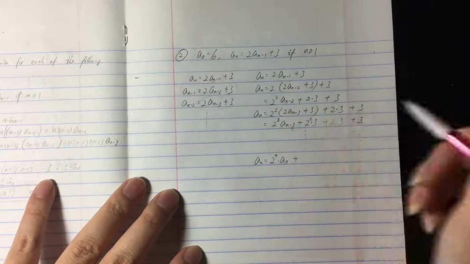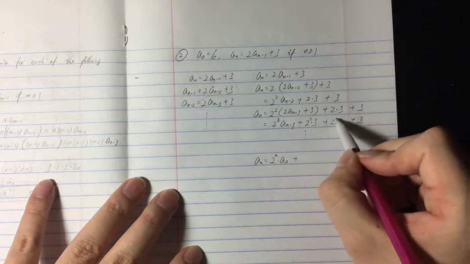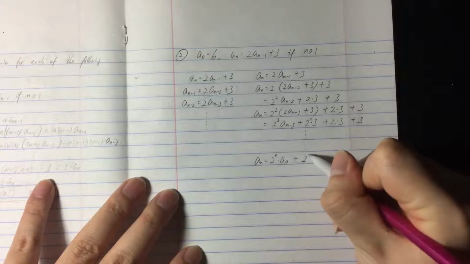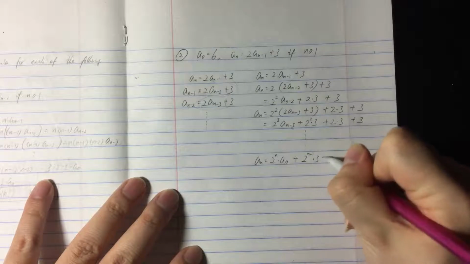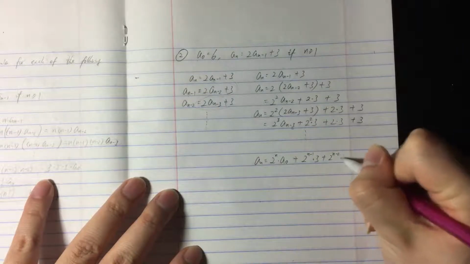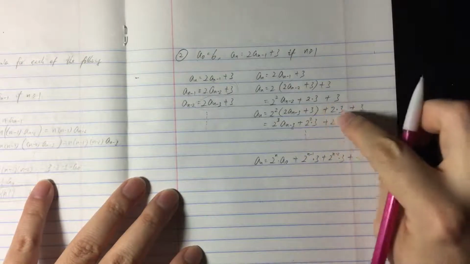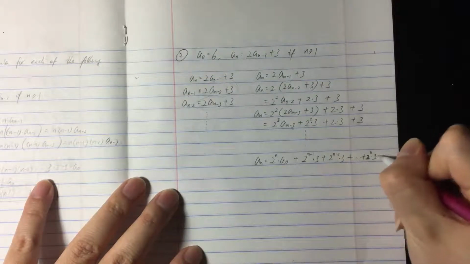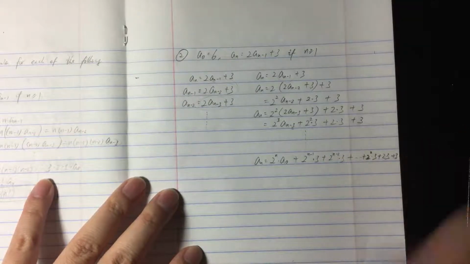How about the next term? Next term, the power goes down by 1. Power 3, power 2, power 1. The power goes down by 1. From power n, if the power goes down by 1, it will be 2 to the power of n minus 1. Number 3 stays the same. Next term is 2 to the power of n minus 2 times 3. The power keeps going down until it reaches 2, 1, 0. 2 to the power 2 times 3 plus 2 times 3 plus number 3. 3 is the last term.